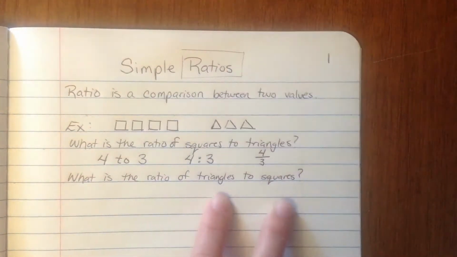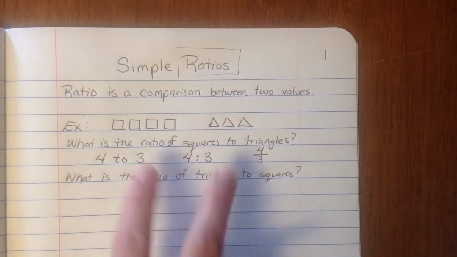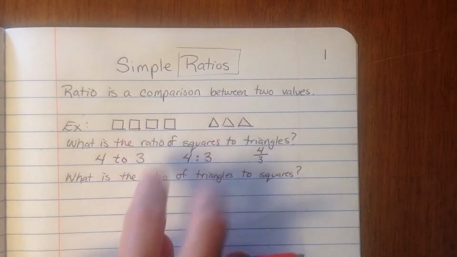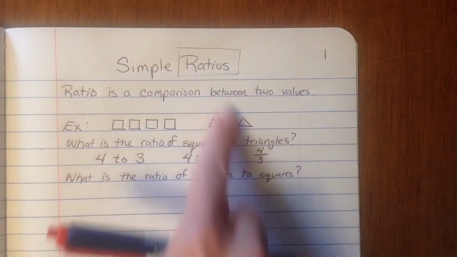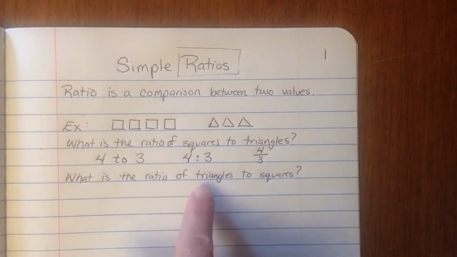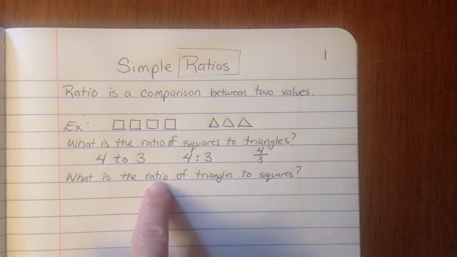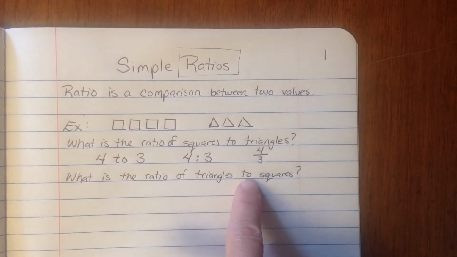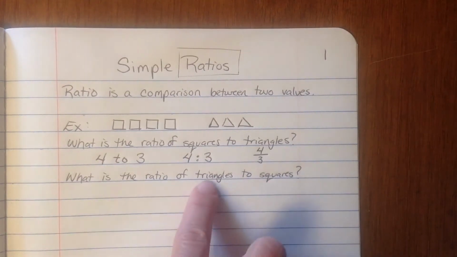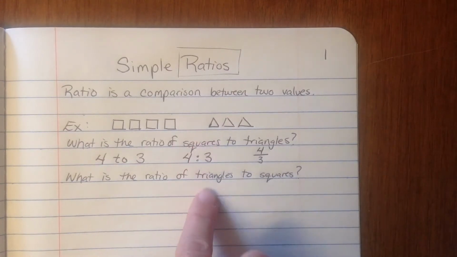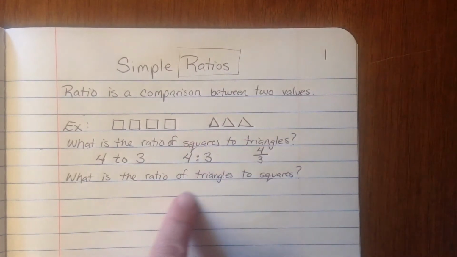And so notice I've switched the order of the things I'm comparing. I'm still comparing the same things. We've got the picture with the squares and the triangles, but in this question, I'm being asked to compare the ratio, compare triangles to squares, which means triangles needs to come first. So it's very important what order you're asked to compare the things.